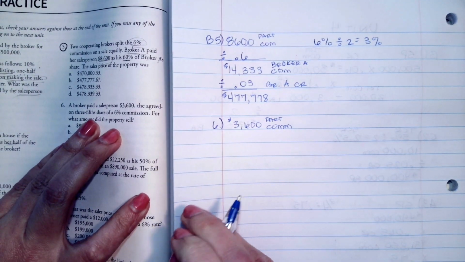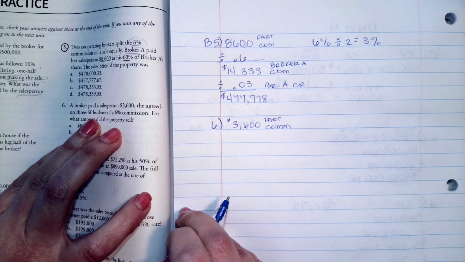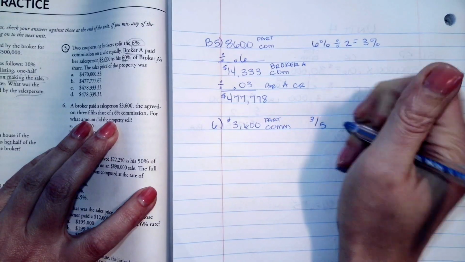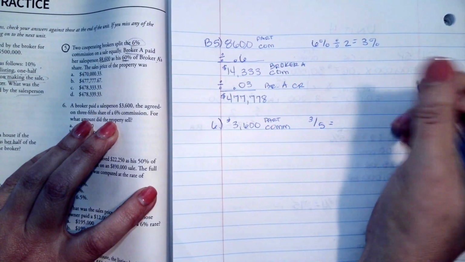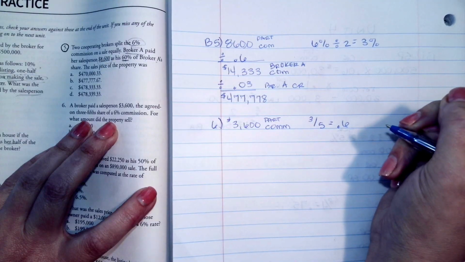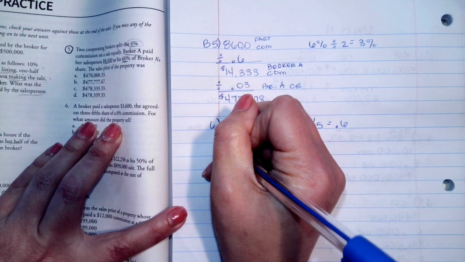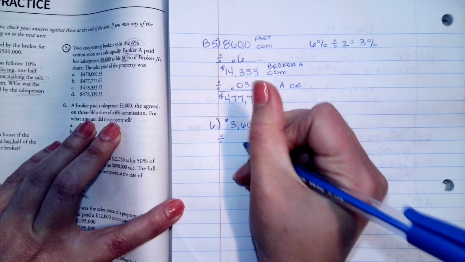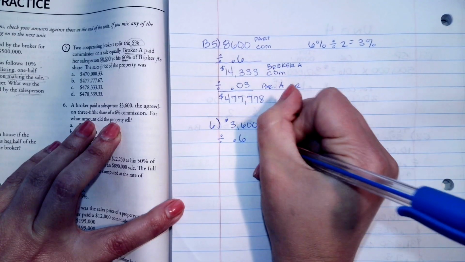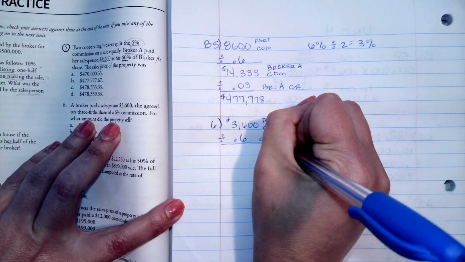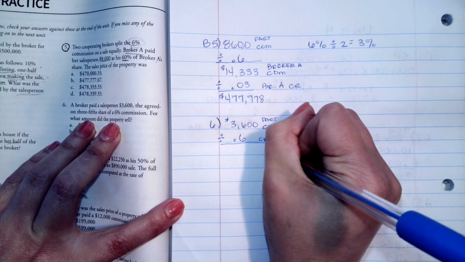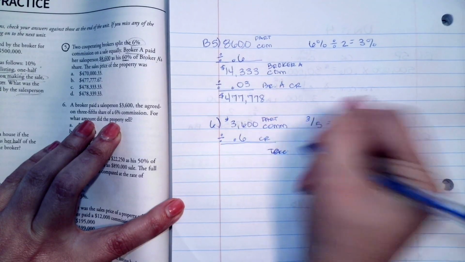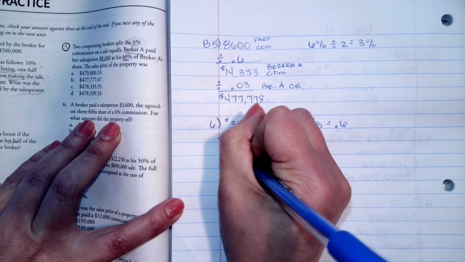Okay, we also know that they got 3/5 of the 6%. So when you divide 3 by 5, you get 0.6. So we can divide this by 0.6. That was their commission rate. To find the salesperson total commission. So that is $6,000.